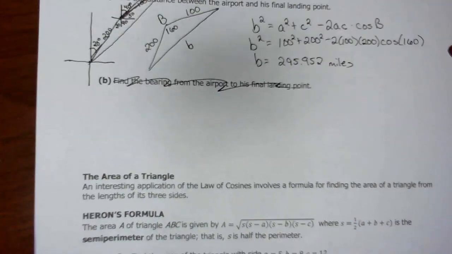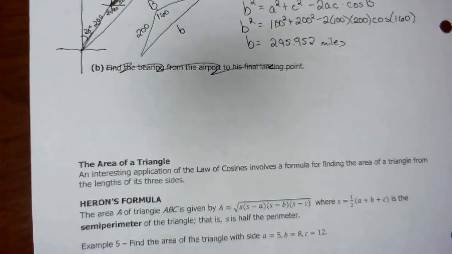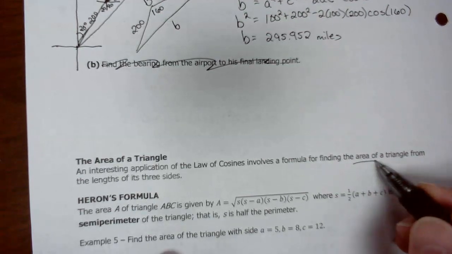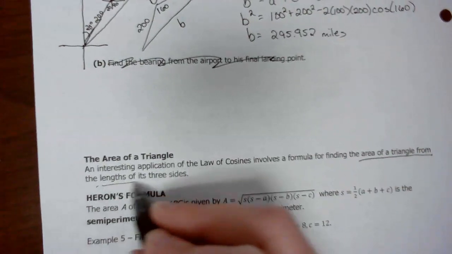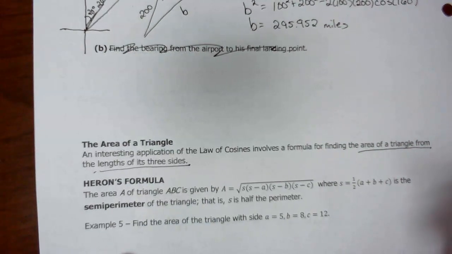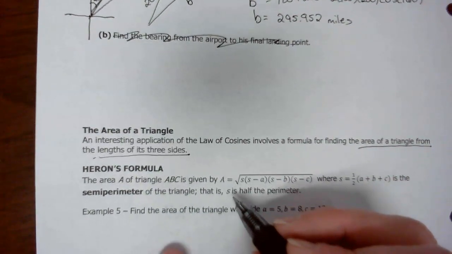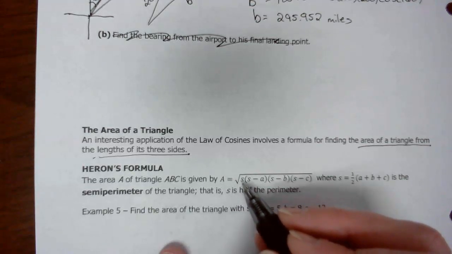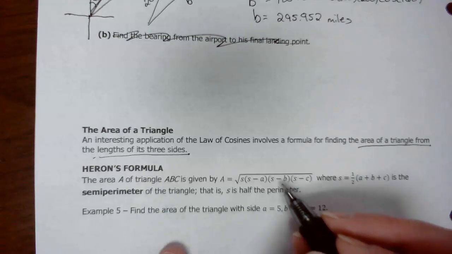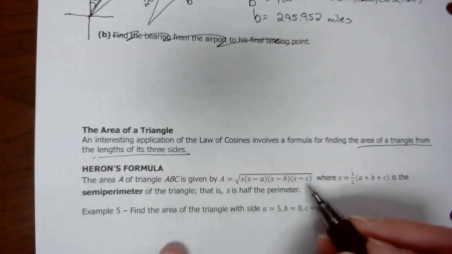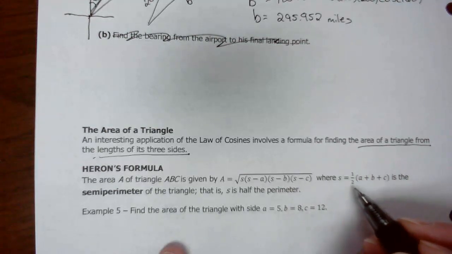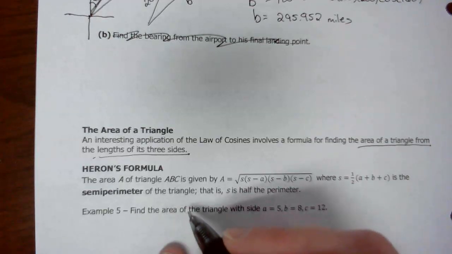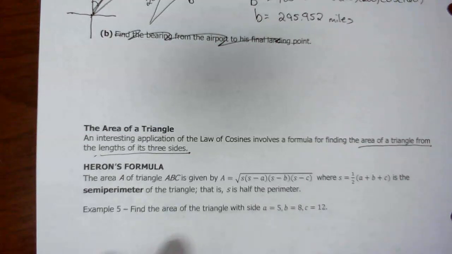And this is a special use of law of cosines. It's how you can find the area of a triangle from just the lengths of its sides. So Heron's formula, which is on your formula sheet, says we take the square root of s times s minus a times s minus b times s minus c. S is half of a plus b plus c. It's called the semi-perimeter. It's just half of the perimeter.